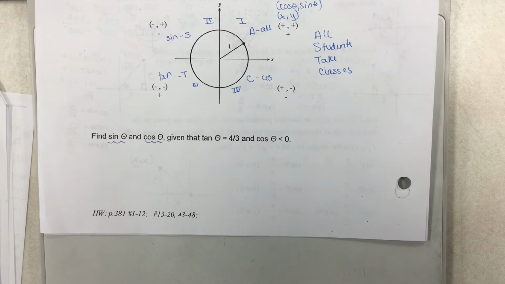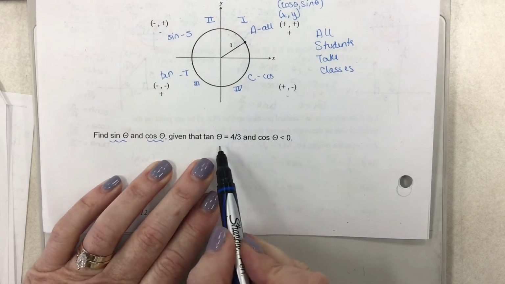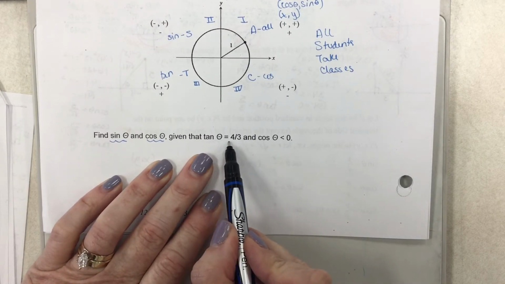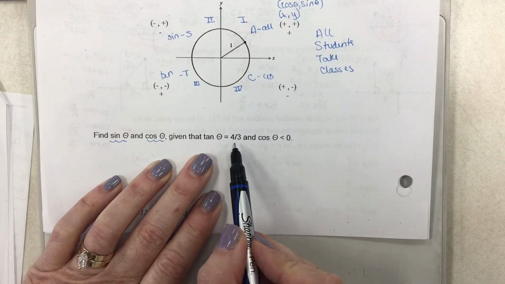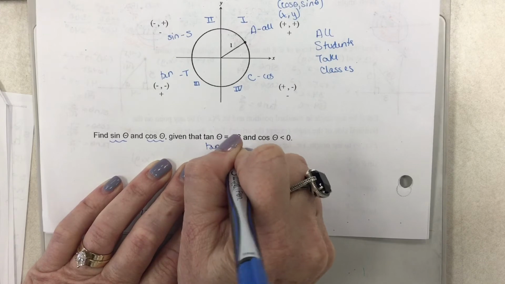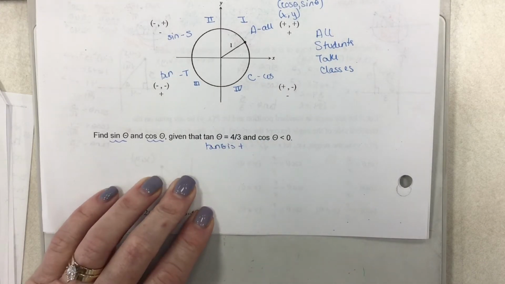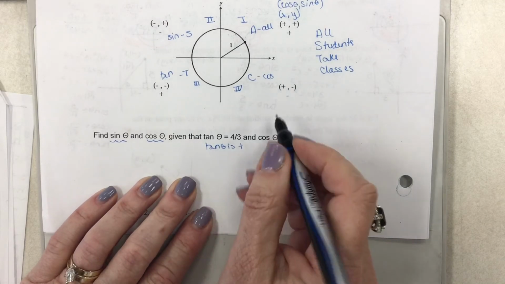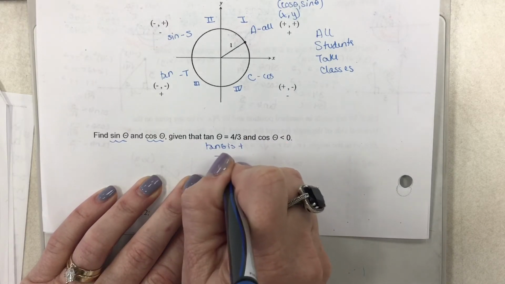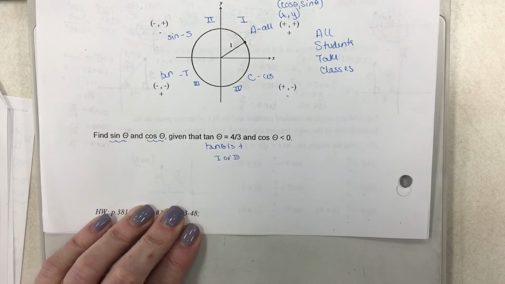All right, so let's see. We're going to kind of play detective. Given the clues that are given, what can I come up with? Well, I know that tangent theta is 4/3. Is tangent right here positive or negative? If tangent's positive, what two quadrants am I in? First or third, I don't know yet.